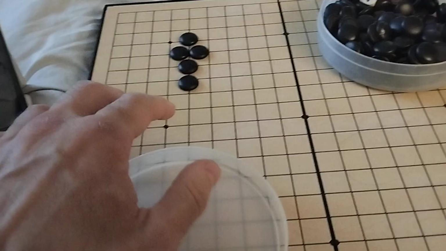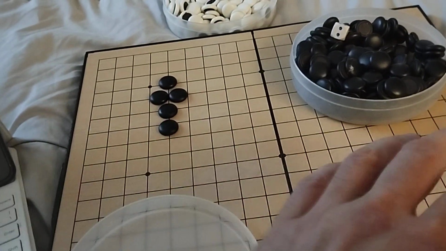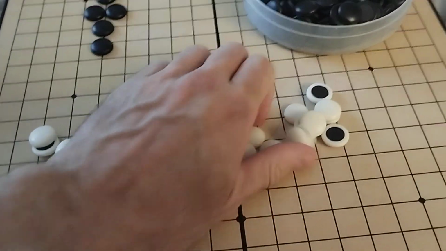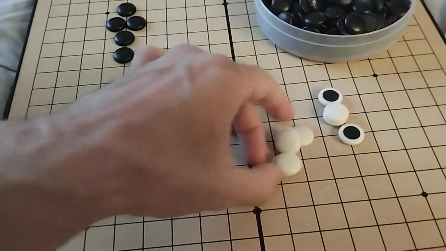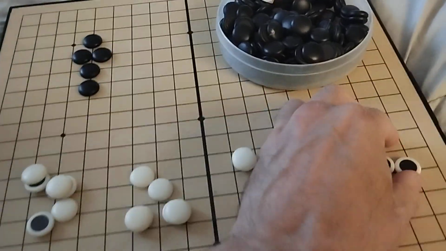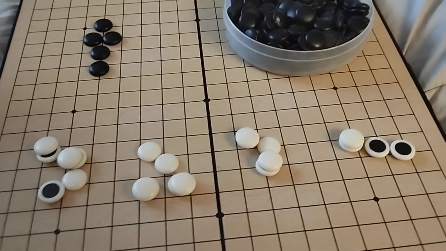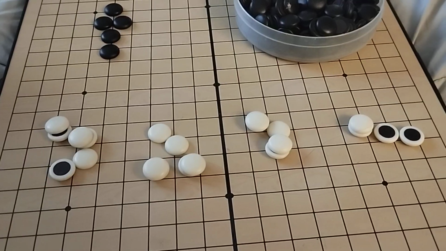Just as you feel, you must separate them into four groups. One group, another group, another group, and another group. This all means one figure.